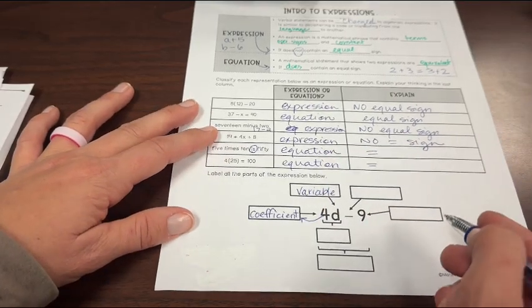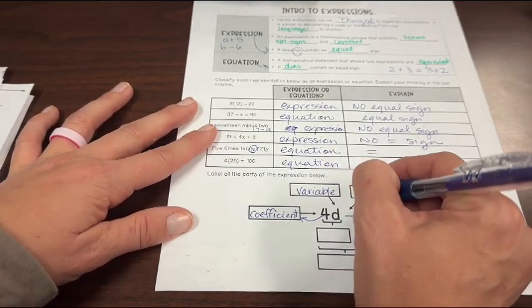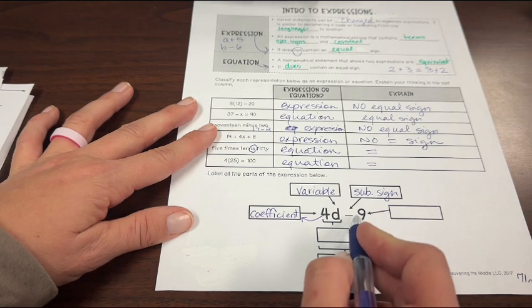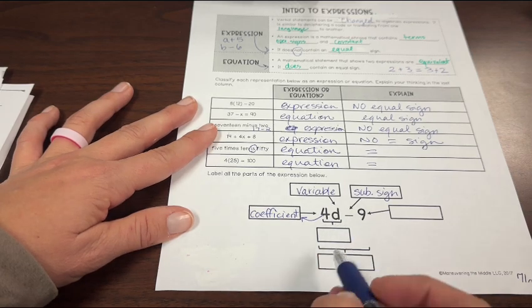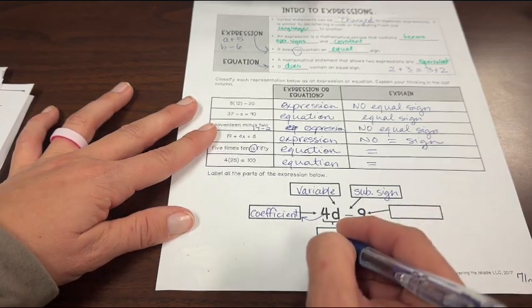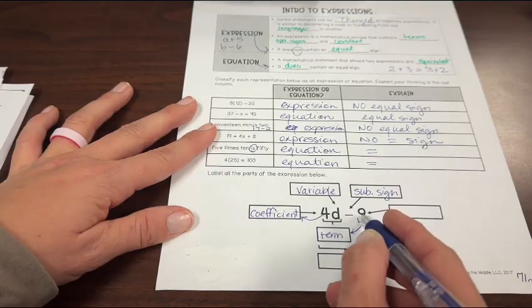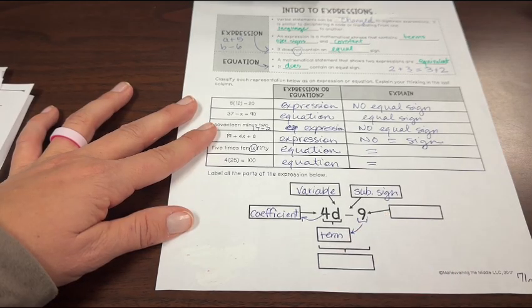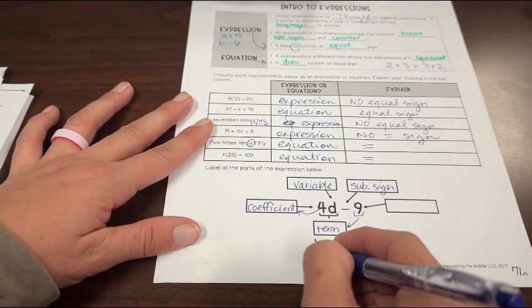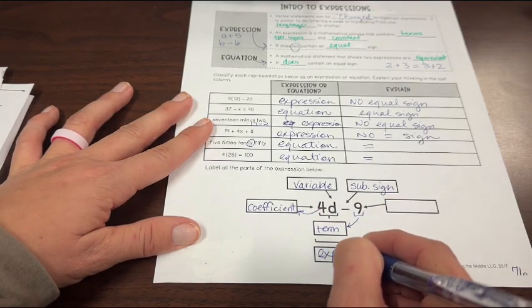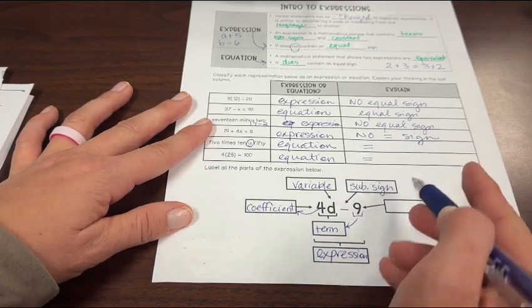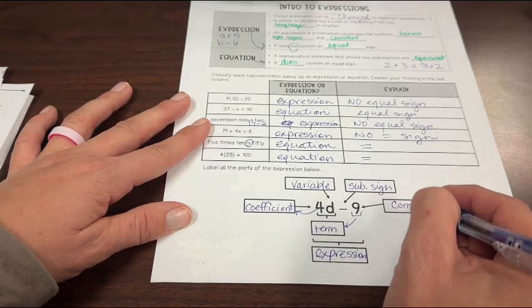That's the letter. This, of course, is just a subtraction sign. So you're going to see a subtraction sign and an addition sign in between terms. What a term is: this is a term and this is a term. So there are 2 terms in this expression. This whole thing right here is called just an expression. We've been talking about those. This right here does not have a variable with it, so it is called a constant.